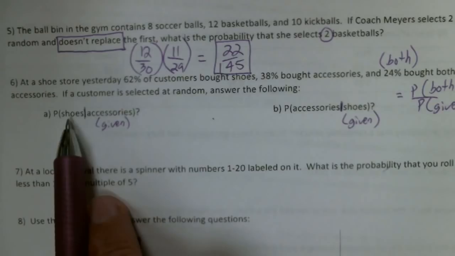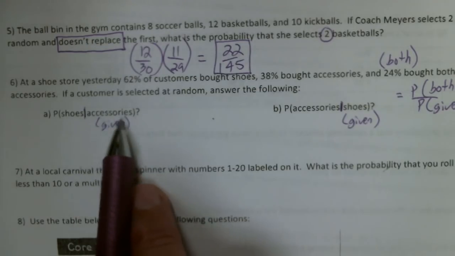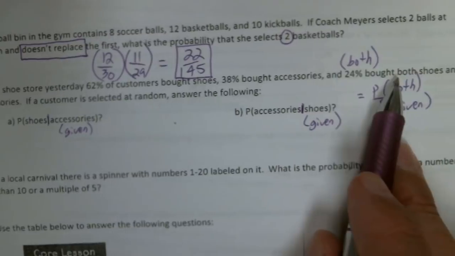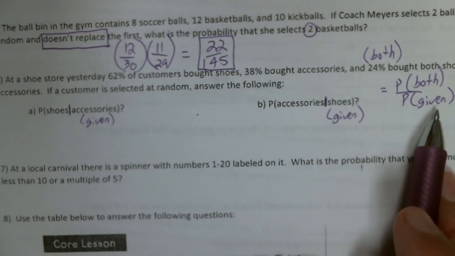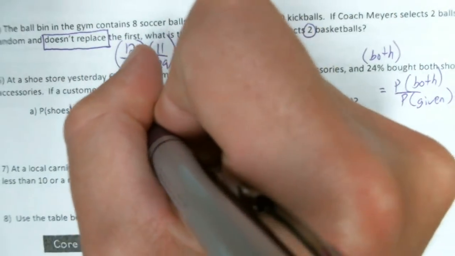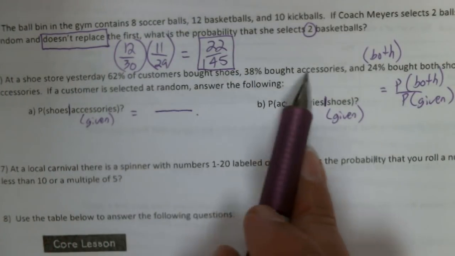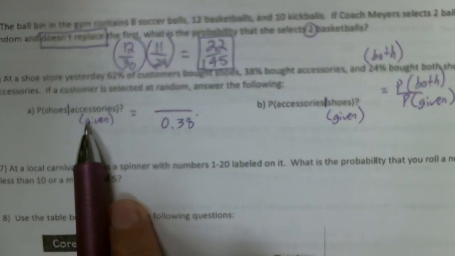What are the chances that somebody bought shoes under the condition that they also bought accessories? If we assume they bought accessories and they're buying shoes, is that not the both? They are buying both shoes and accessories. So the given goes on the bottom. Me personally, I always like to put the given on the bottom. 38% bought accessories, so the 0.38 goes on the bottom. What goes on the top?